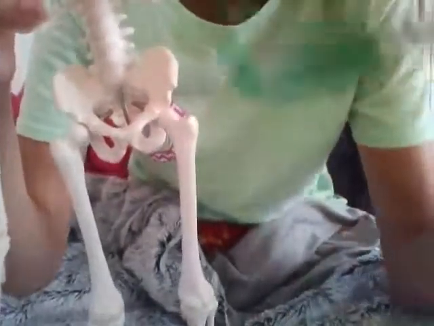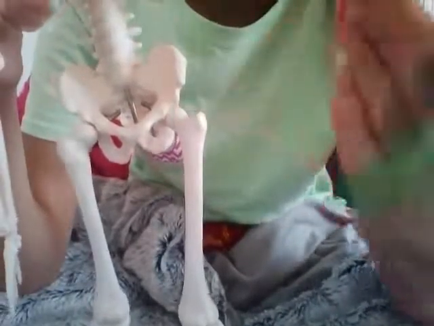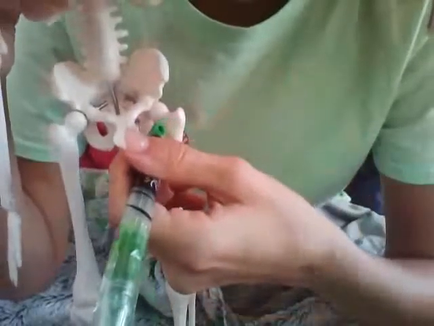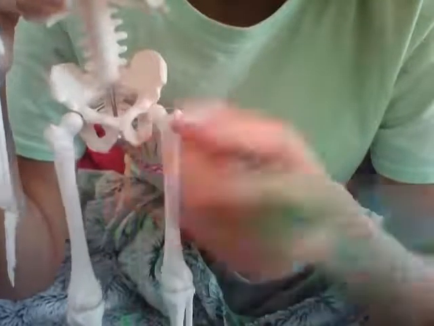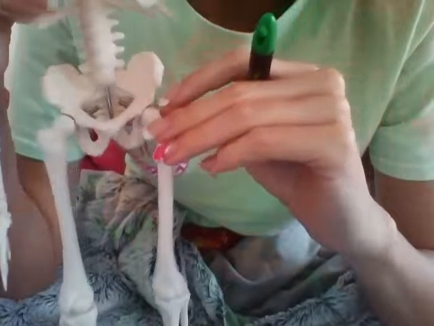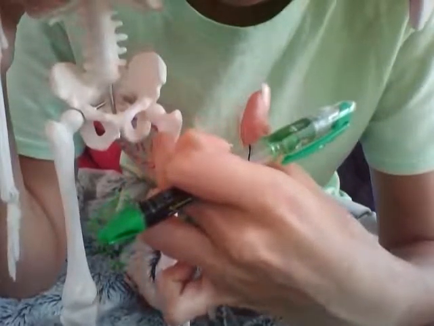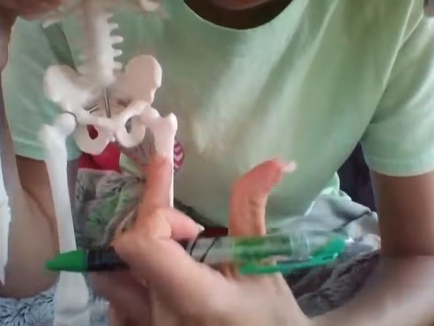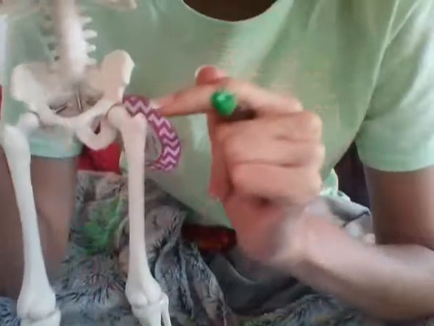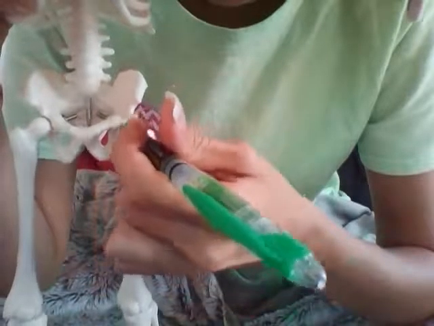Okay, here's our femur. We have the head of the femur, which is this ball right here. See if you can see. Then we have the neck of the femur. The greater trochanter, which is this point right here. Then the lesser trochanter is right here, kind of like a hump area. Greater trochanter, lesser trochanter. Neck, head.